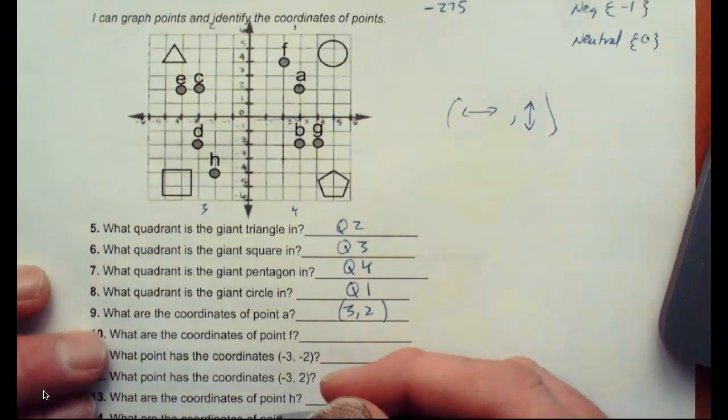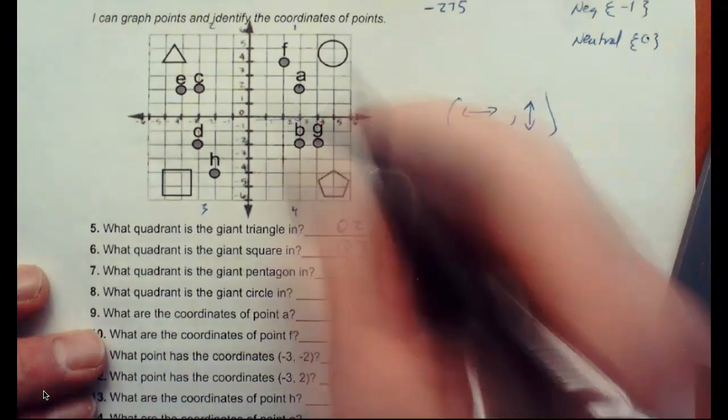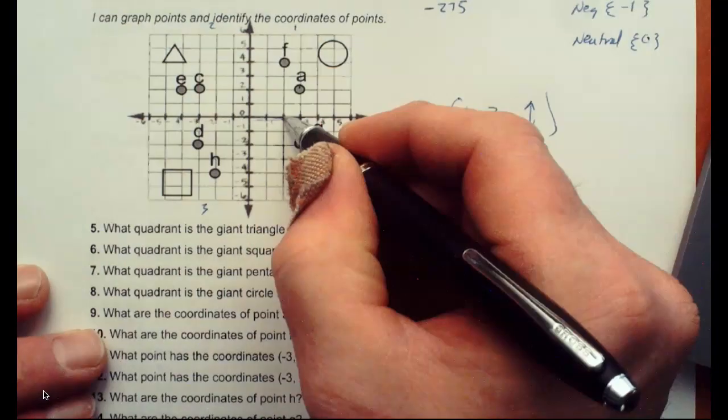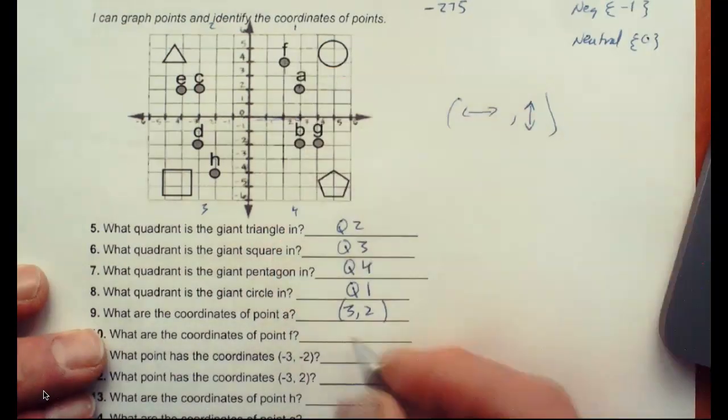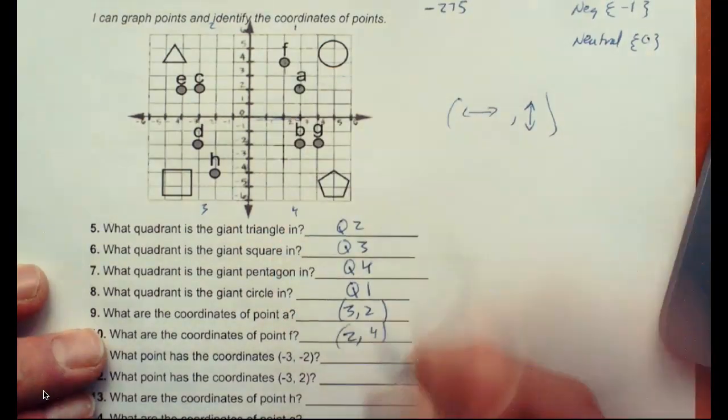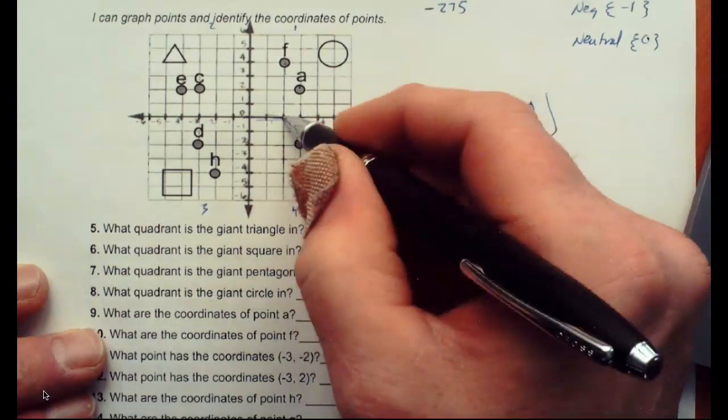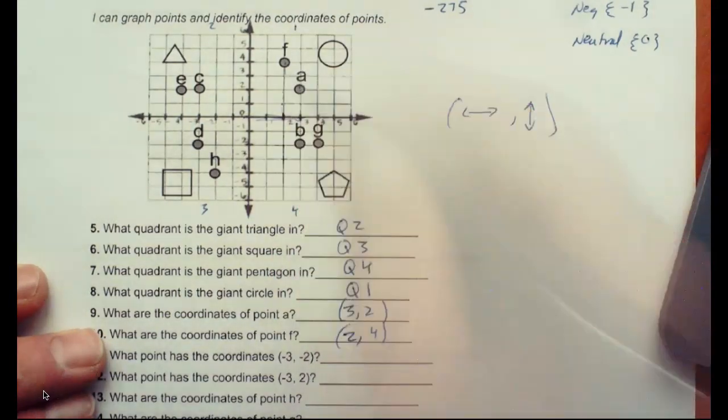What are the coordinates of point F? Here we go over 2 and up 4. So over 2, up 4. Let me just double check that. Over 2, 1, 2, 3, 4.